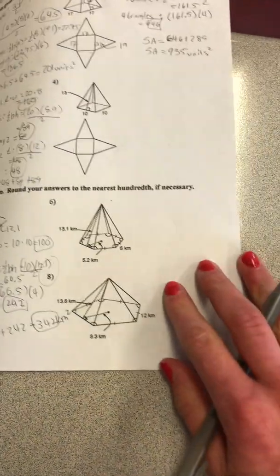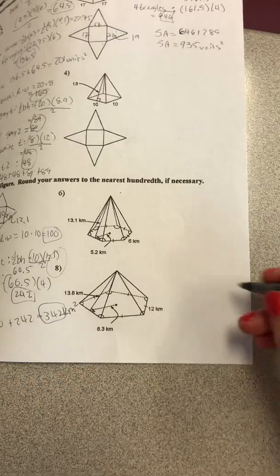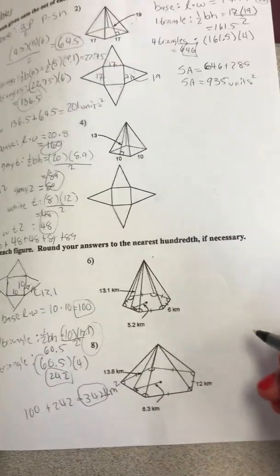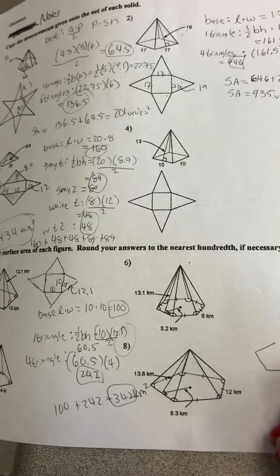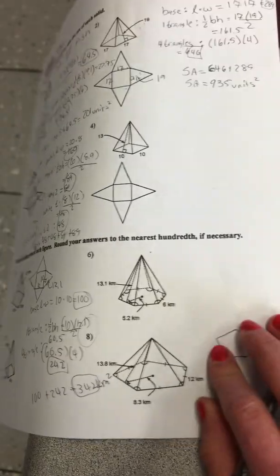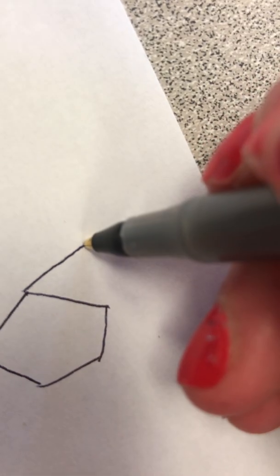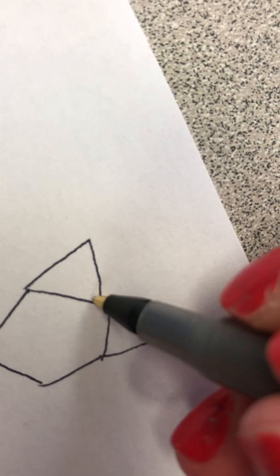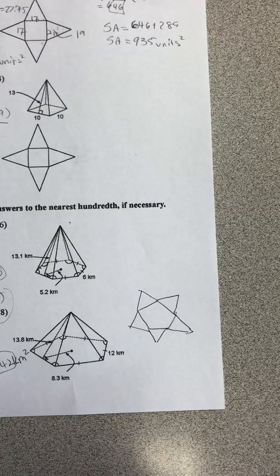And let's look at number 8. Again, I'm going to draw the net to make it a little easier, and this is the last one I will go over with you. If you have more questions, please let me know. Give me 1 second. I'm going to start off with a pentagon. We're going to draw it out. All right, that is my net. Again, it's kind of bad, but you guys can get the idea of what it is.